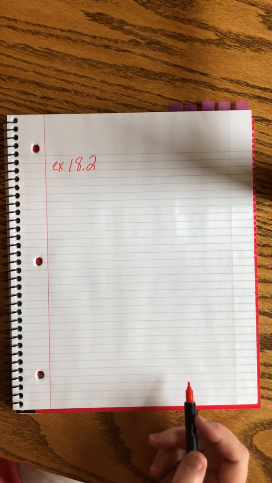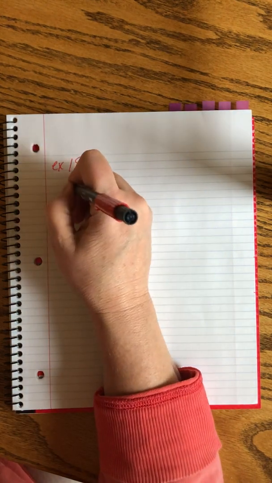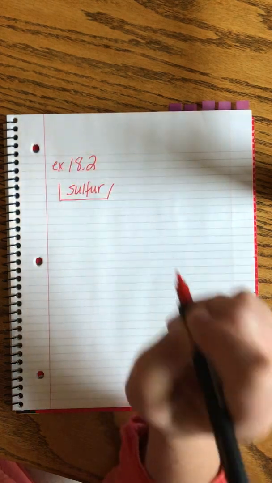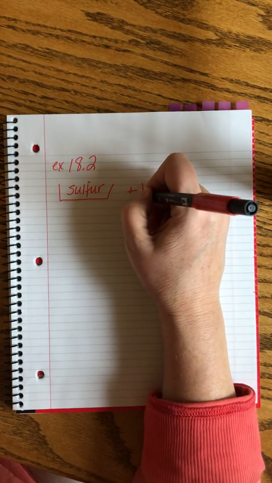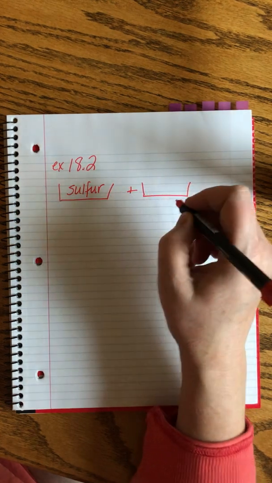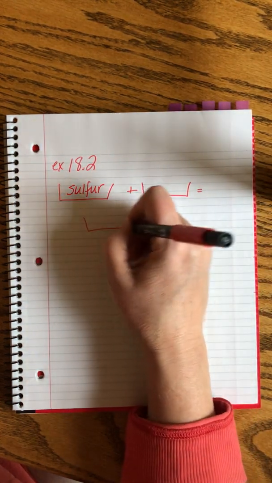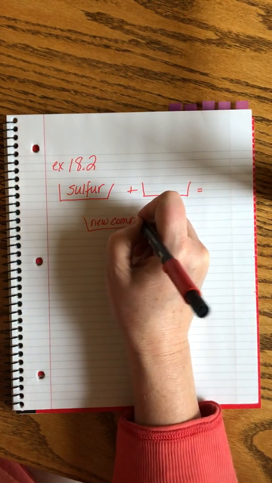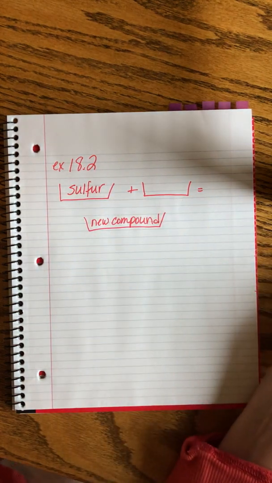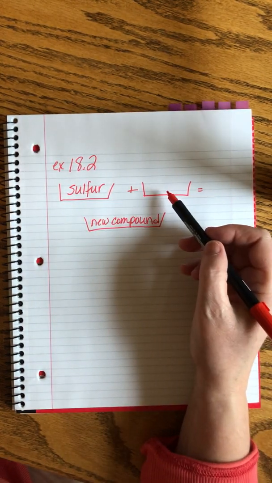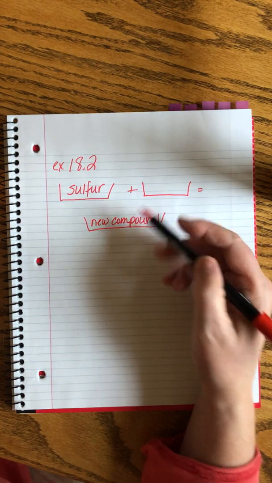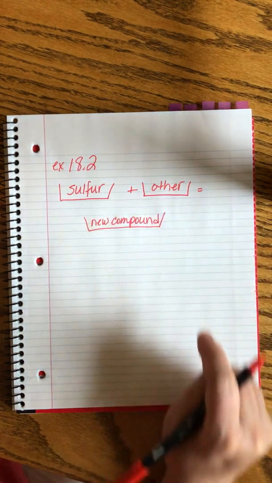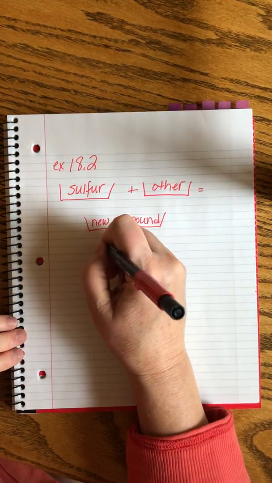It says it took, we had some sulfur. Let's put it in a little chemistry dish. And then we had something else and we added them together and we got what John is calling a new compound. Compound means things that are combined, right? So we don't know what was combined with the sulfur to get this new compound, so we're just going to call this other. We don't know what this thing is.